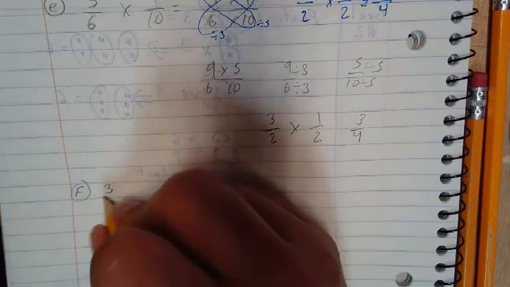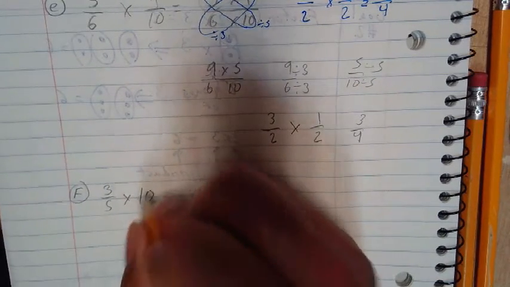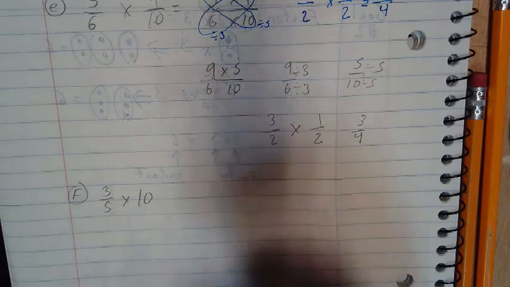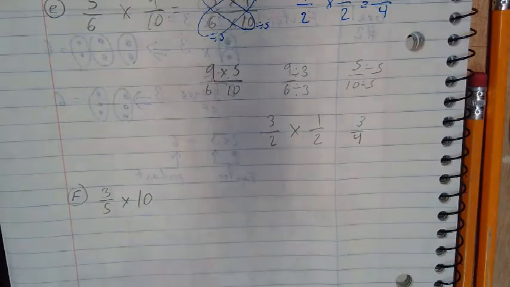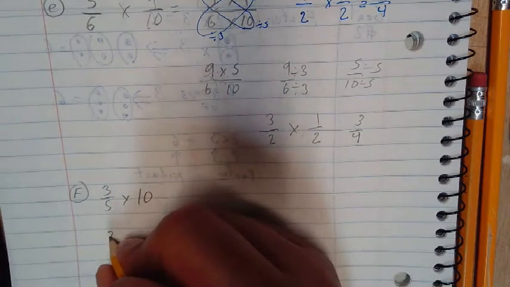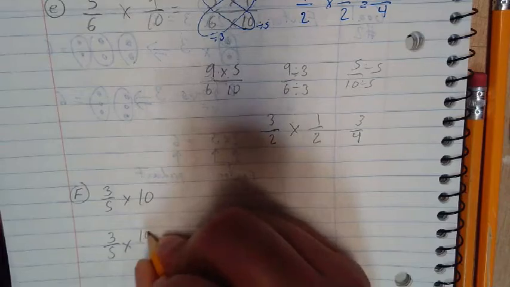3/5 times 10. Oh, all right, reminder of lesson 2. 3/5 times 10. I'm going to change the whole number to a fraction.